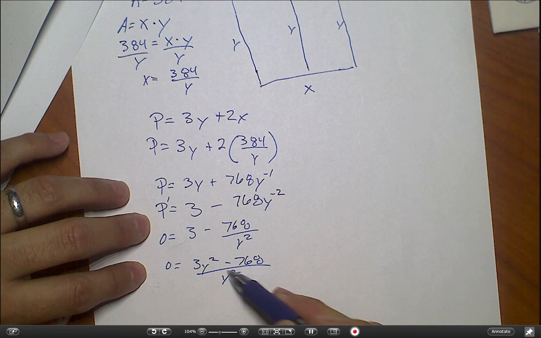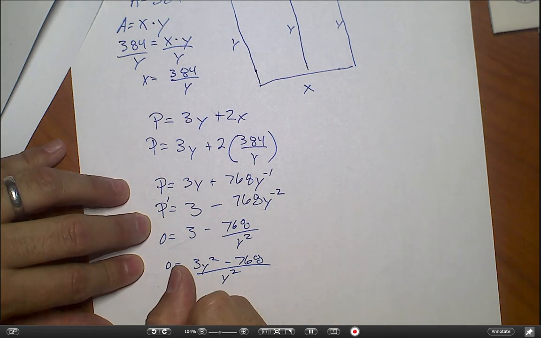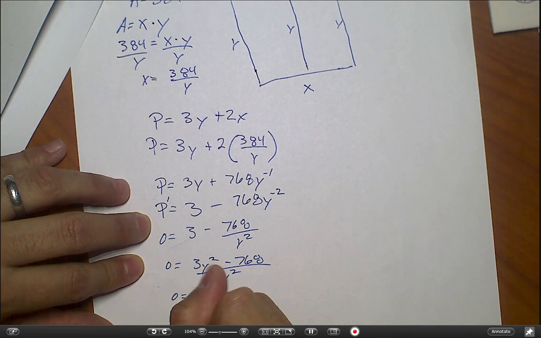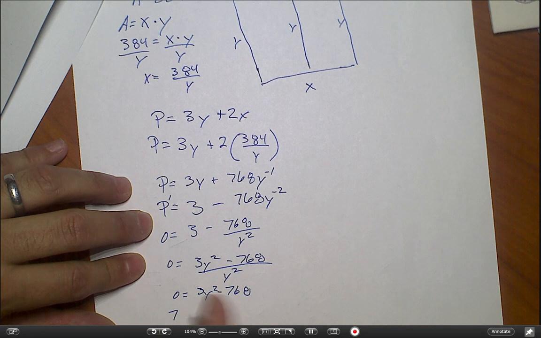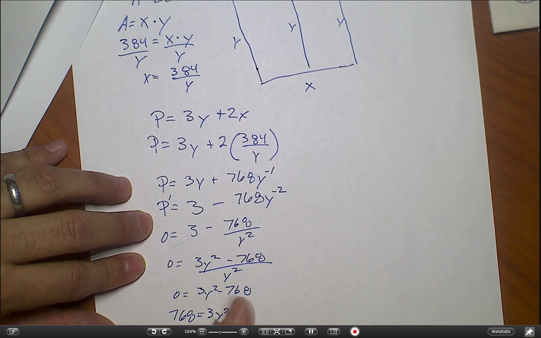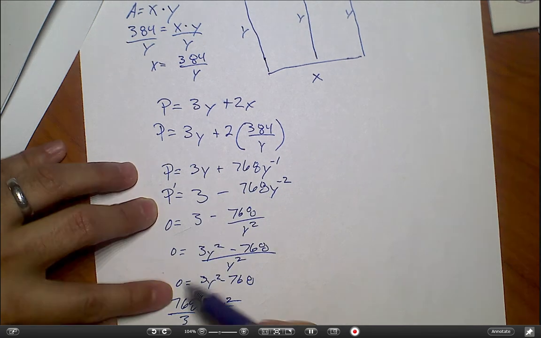Okay, so multiply both sides by y squared, so the y squared is going to clear out. So I'm going to have 0 equals 3y squared minus 768. So it's positive 768 is equal to 3y squared, divided by 3. So y squared is equal to, what's that going to be?